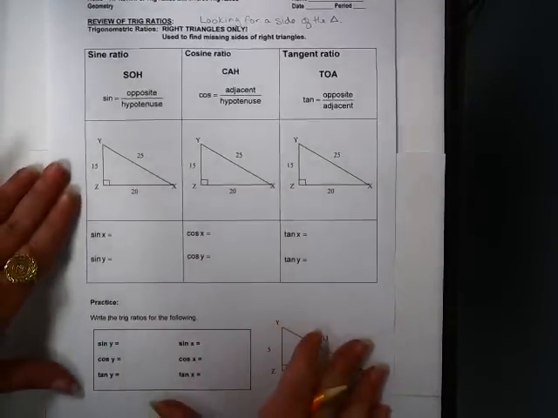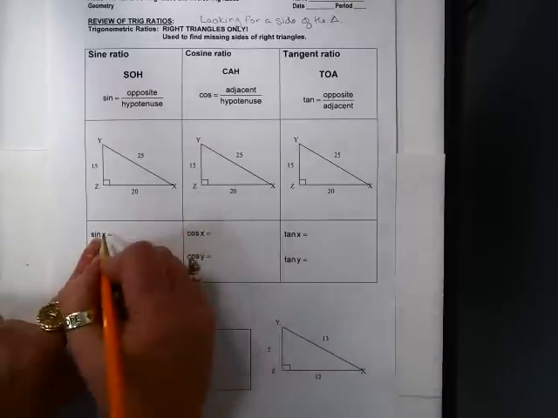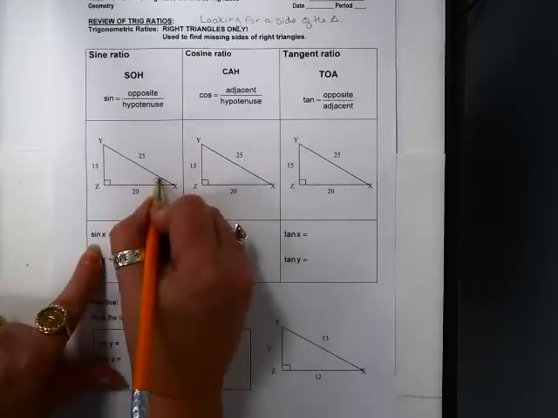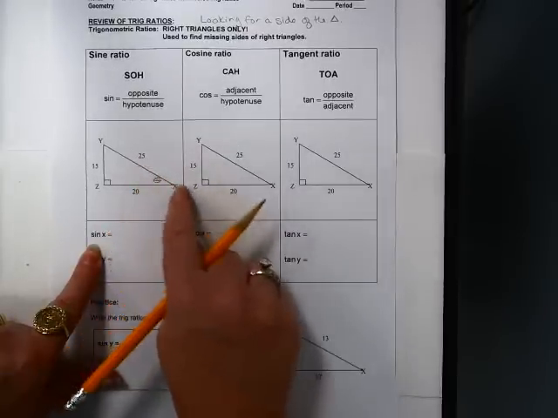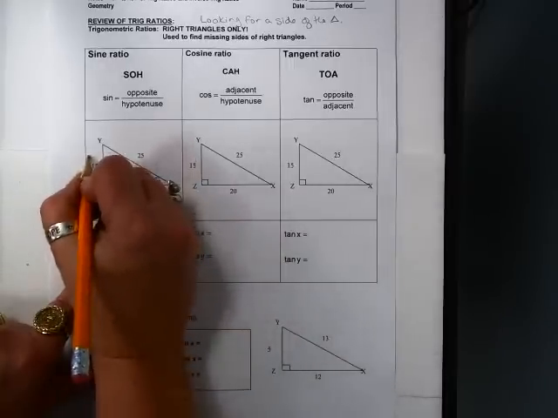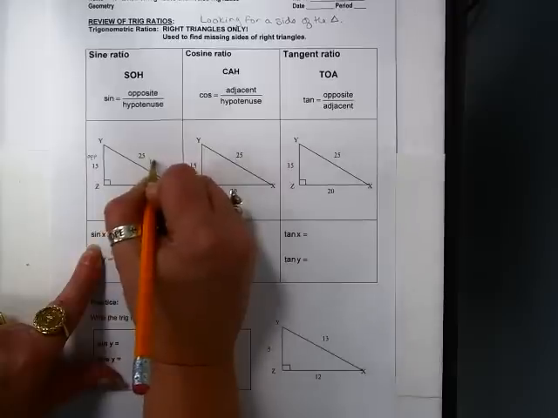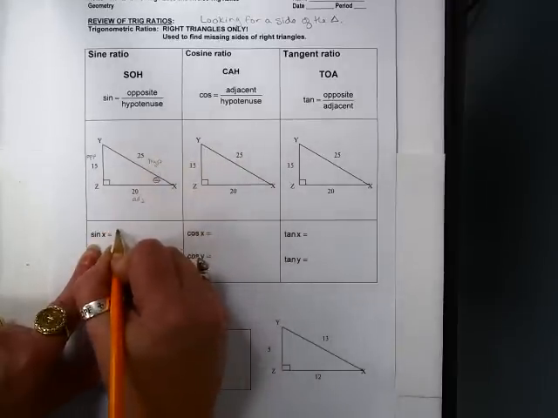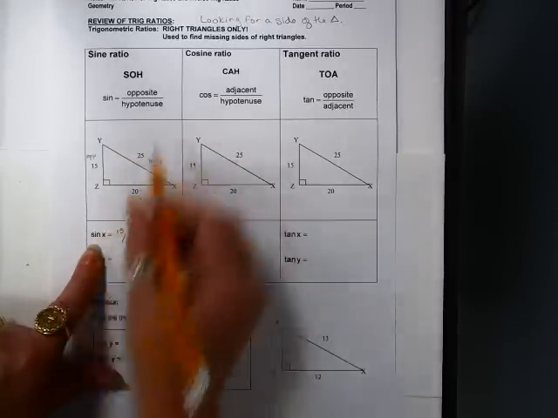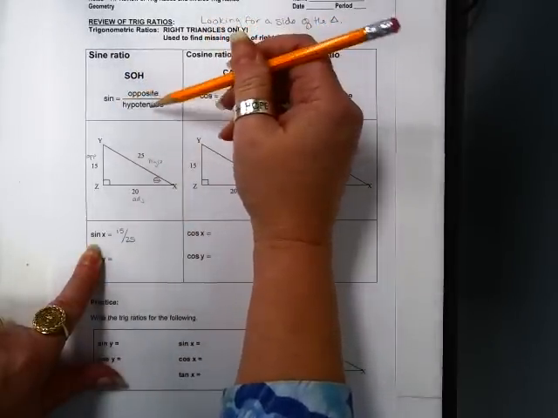Okay, so just like on your previous homework, this one here, sine x, that means that we're focusing, here's my theta, my angle x is what I'm focusing on, so that means this is the opposite side this time, this is the adjacent, and this is the hypotenuse. So that's going to be 15 over 25, since sine is SOH, which means opposite over hypotenuse.